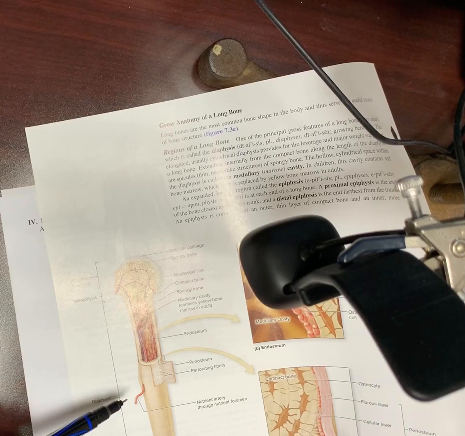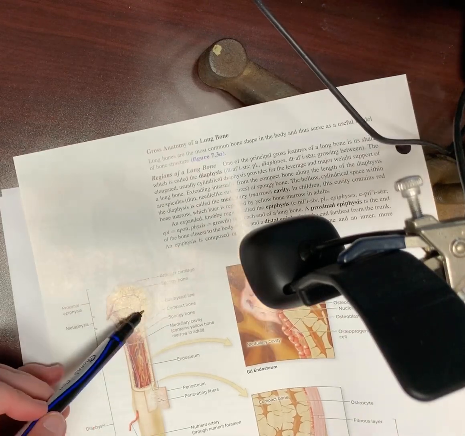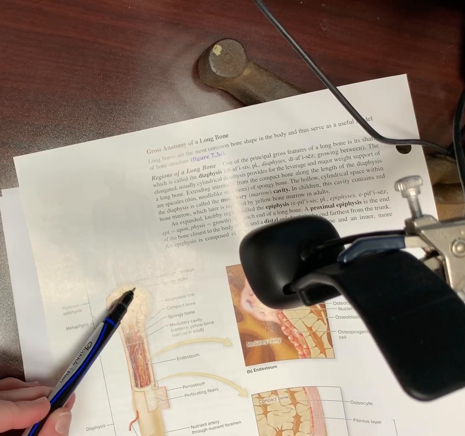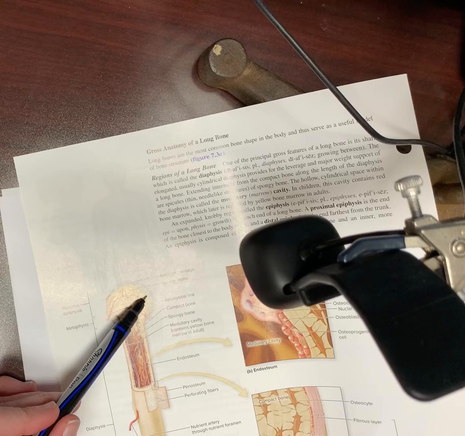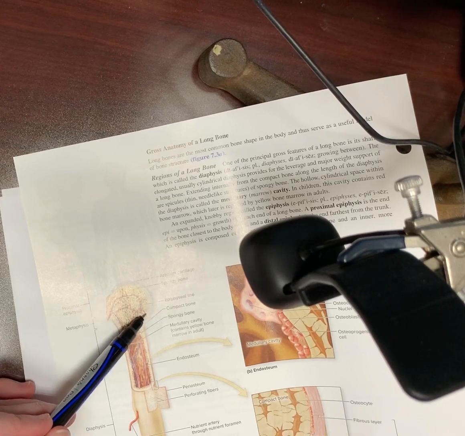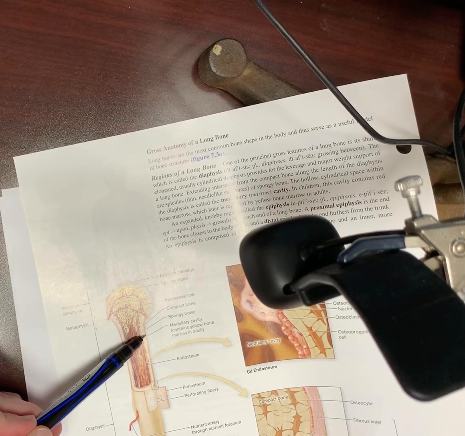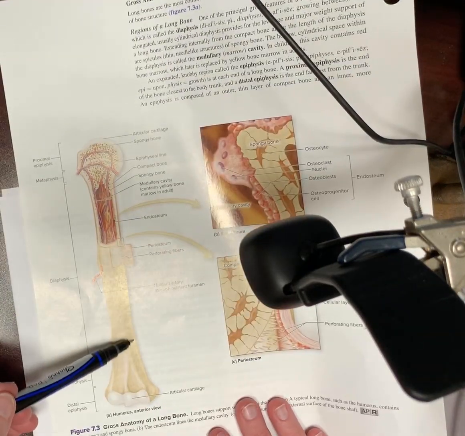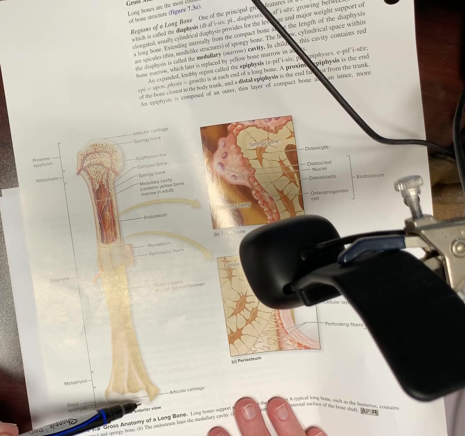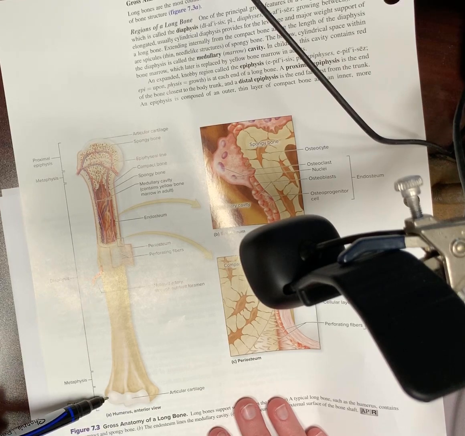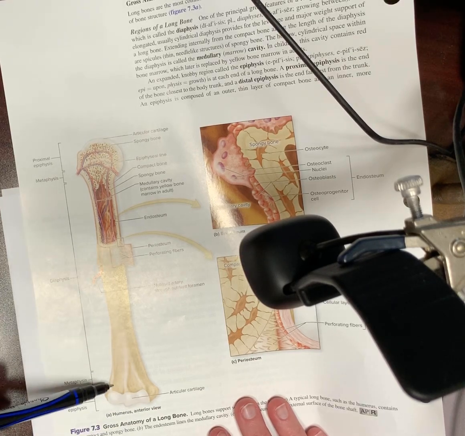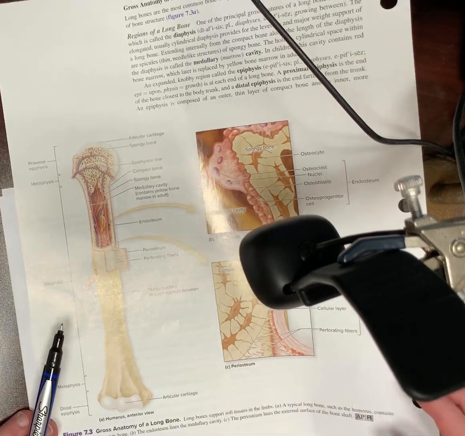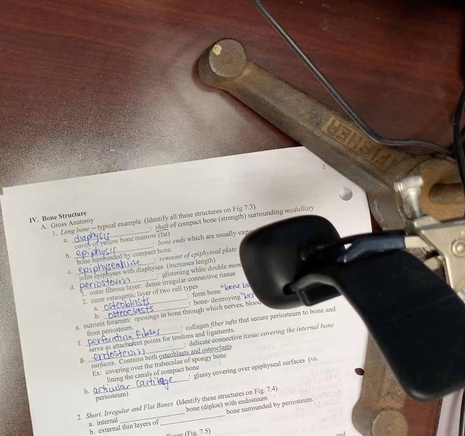What else do we have? Articular cartilage. This is on the end. You can see the articular cartilage ends here, and the rest of this becomes periosteum. That continues all the way down as periosteum until you get to the end, and here's more articular cartilage. The rest of this is covered with periosteum. All right, I think that covered all of those. Great. That was on page 216.